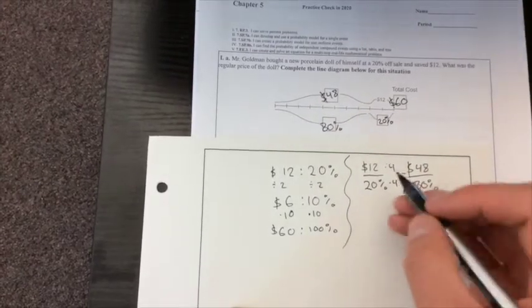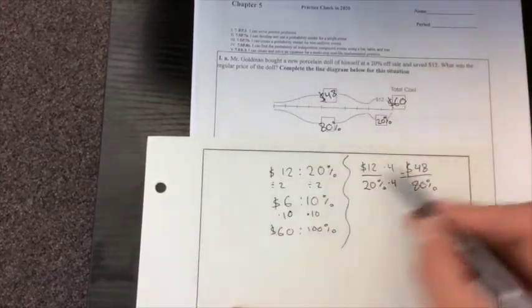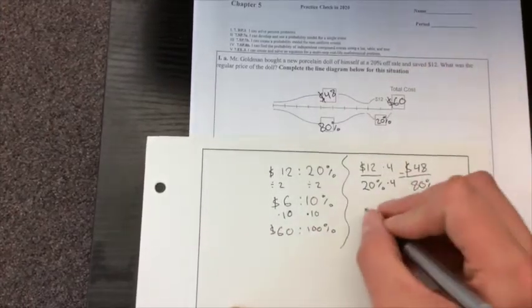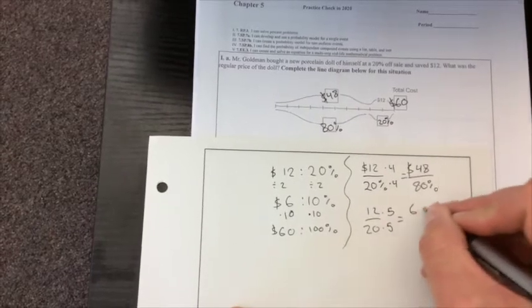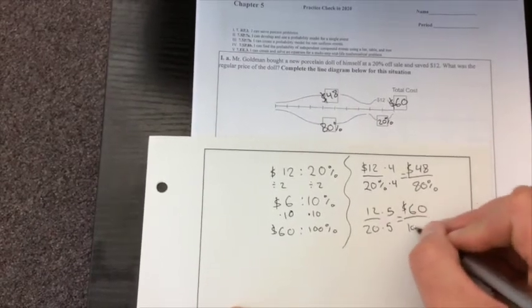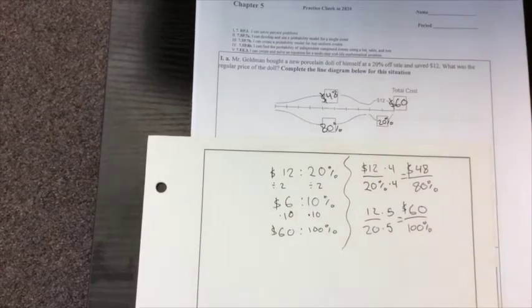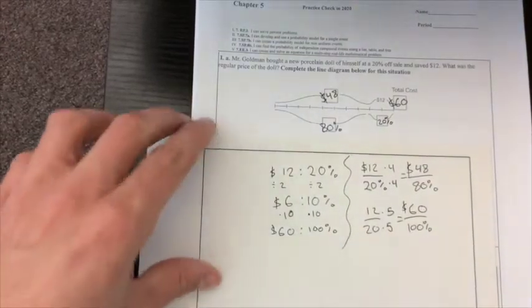And similarly, if I know that 20% goes into 100% 5 times, I could do 12 over 20 times 5 over 5 and see that $60 will be 100%. So a couple different strategies there.